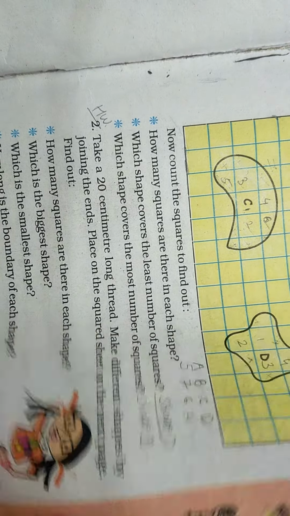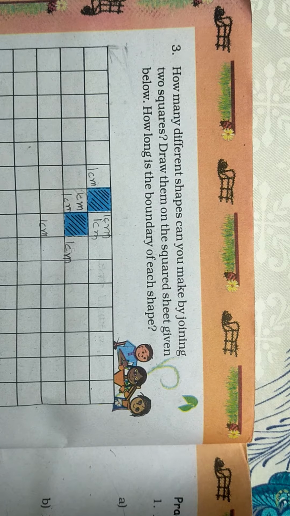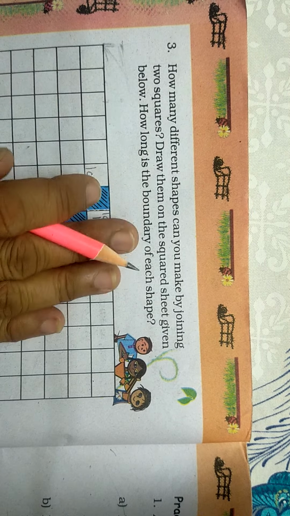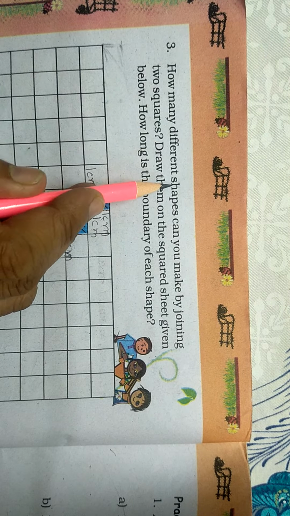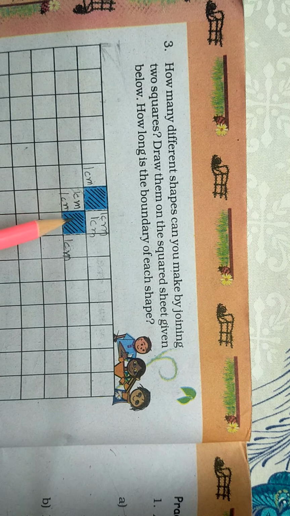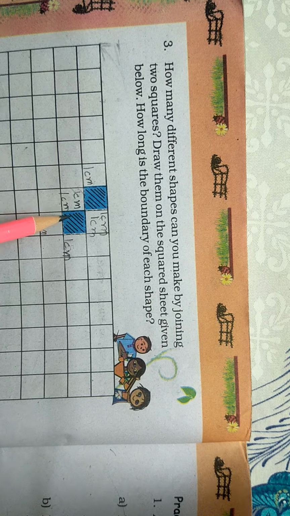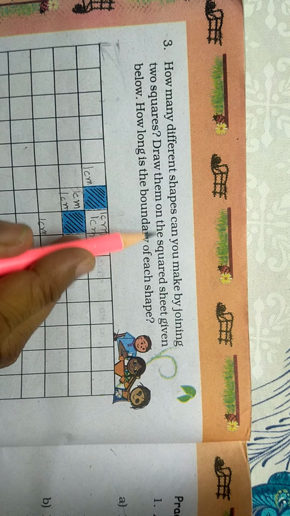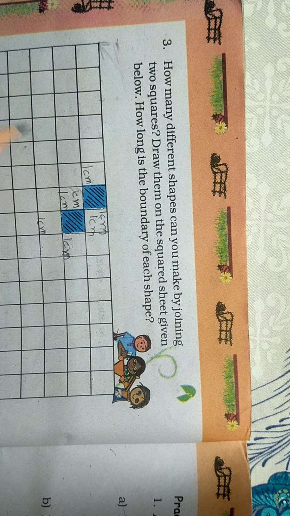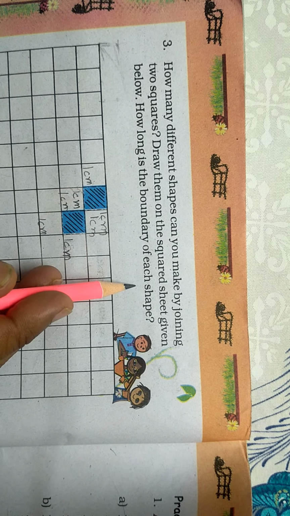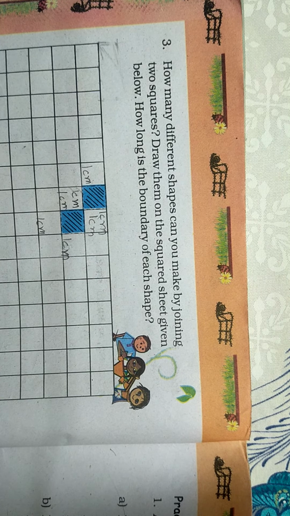Okay. Now let's see another one. Now page number 154 of your textbook. So here what is written? How many different shapes can you make by joining two squares? You see here they have joined two squares and made a shape. In this way we also have to make some shapes. Afterwards, draw them on the square sheet given below. How long is the boundary of each shape? You have to find out the boundary of each shape.